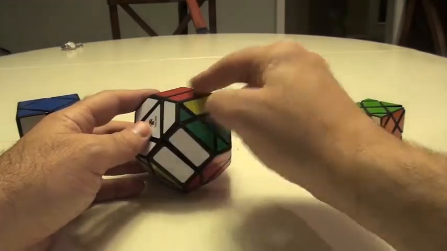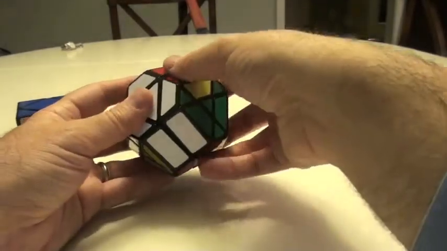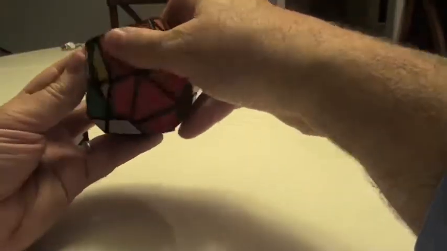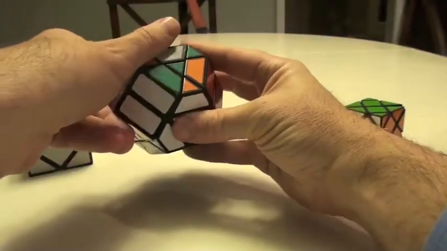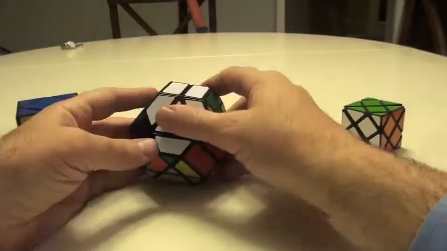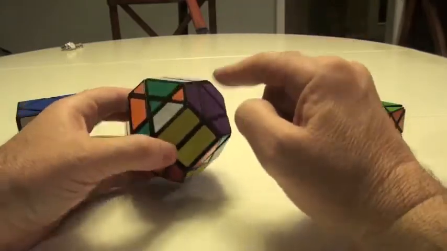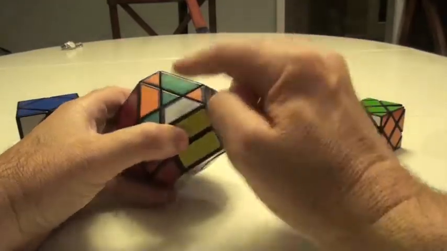If it's over here, bring it up and then bring it down. So we'll go down, down, up, up. So there it is here. Now I'm going to move it into this place here. Bear in mind, it's green and yellow.